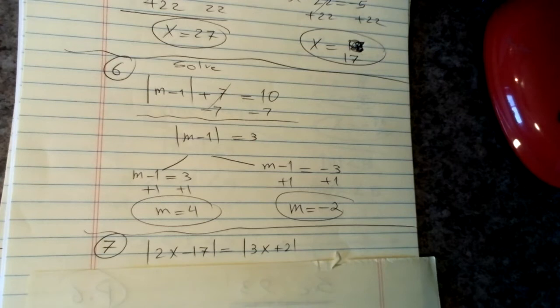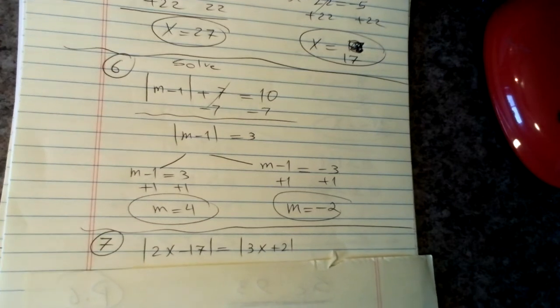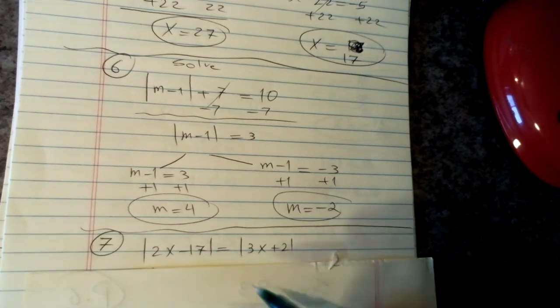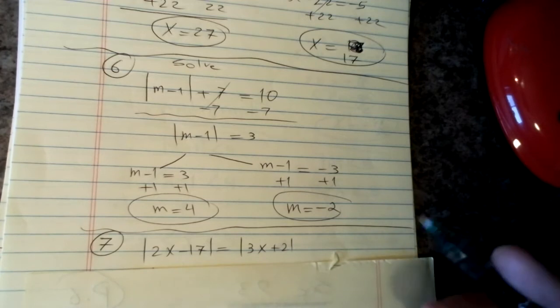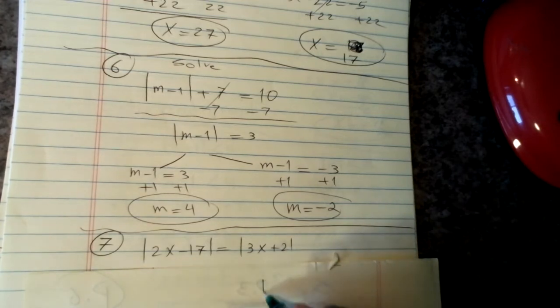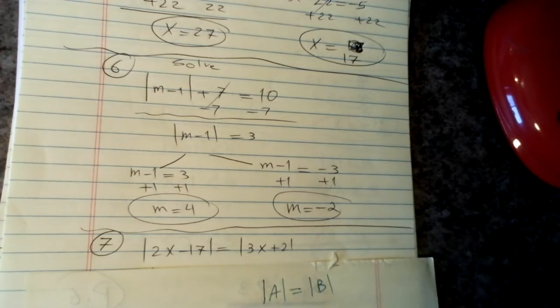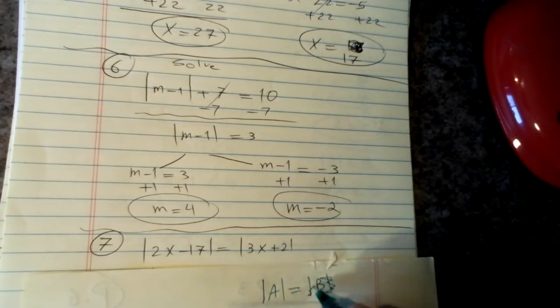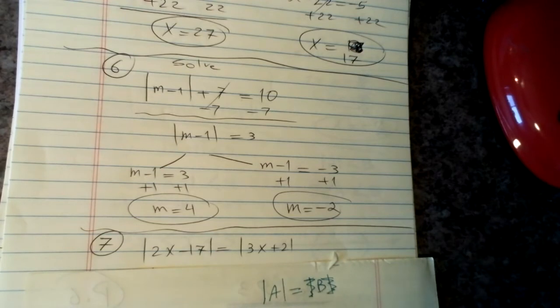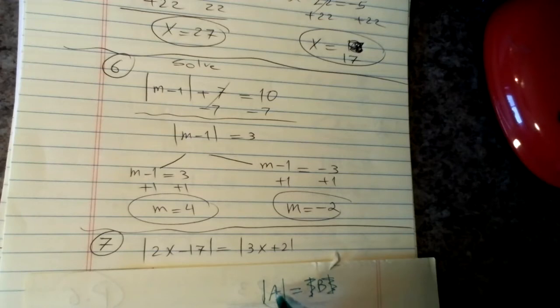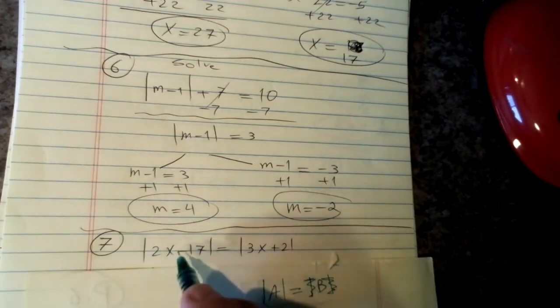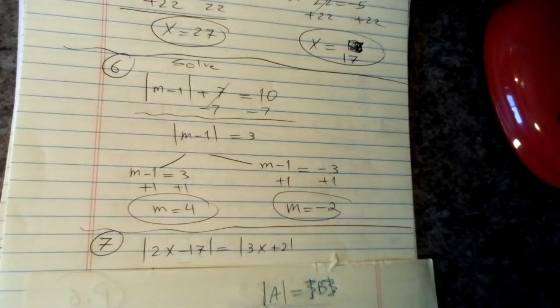What if you have two absolute values? In that case, the best way is to just ignore one of these two absolute values. If I have the absolute value of A equal to the absolute value of B, just ignore what you have on the other side, just remove the sign. So you just say A is whatever you have inside of this, which in this case is 2x minus 7, equal to positive and negative.